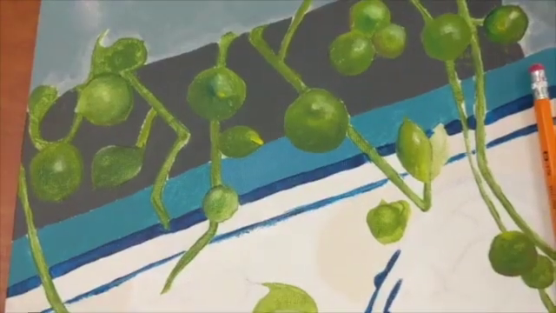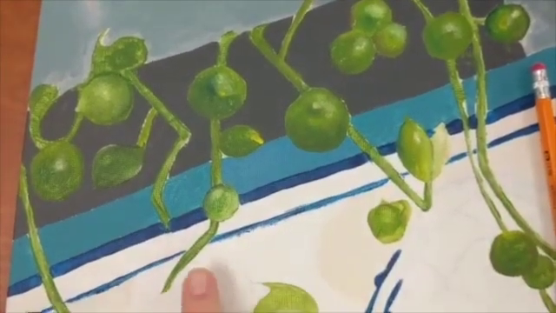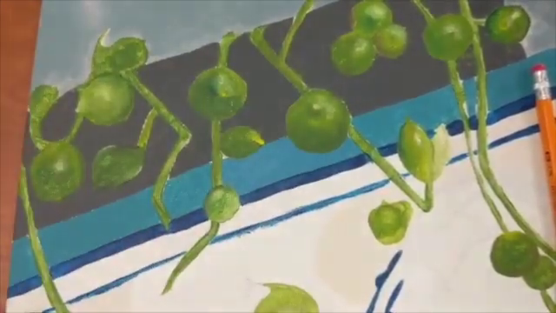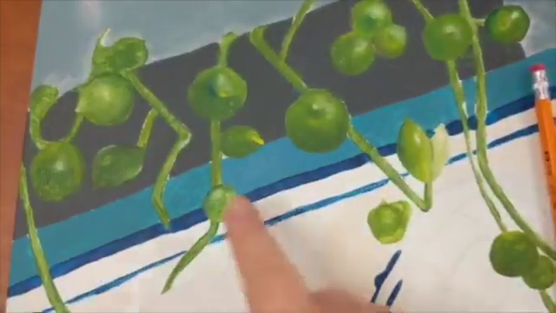Keep working through your painting. You can jump from area to area. If you get bored in one area, go to another while that area is drying, and keep looking at your reference image. Look for those color variations, look for those highlights, look for those shadows.